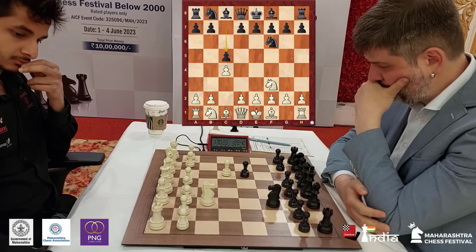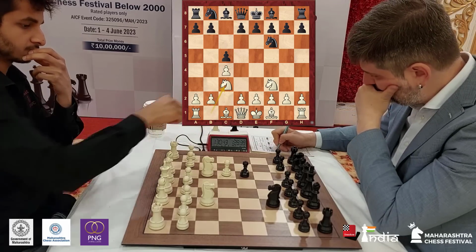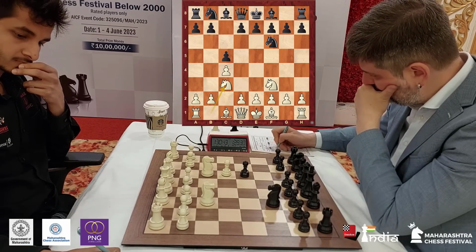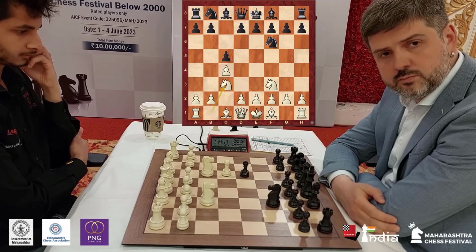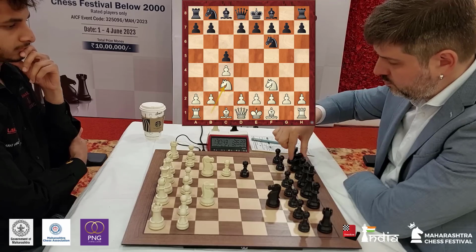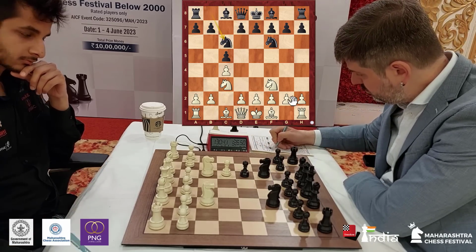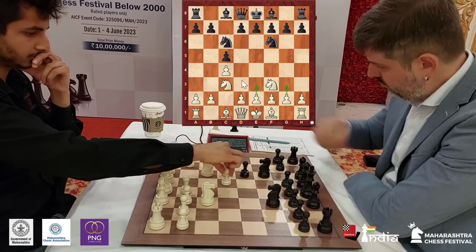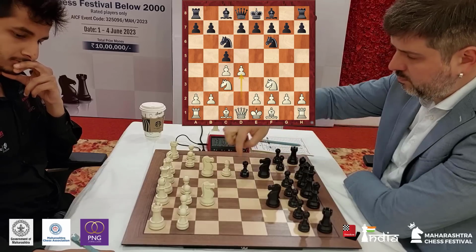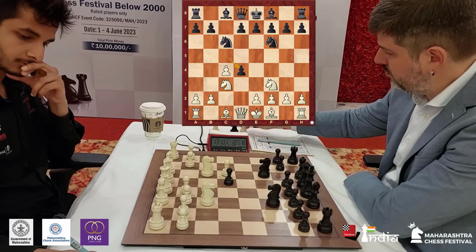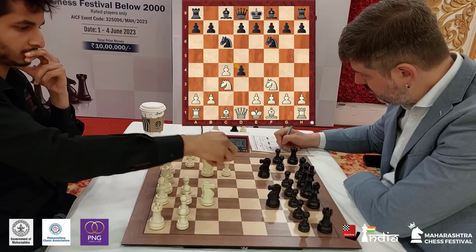Now, Vidit can directly go d4, but he first puts his knight out on c3. And if Svidler also puts his knight on c6, we'll have the 4 knights symmetrical, and he does it. Knight to c6. White now has many ideas. Can go g3, e3 followed by d4, but Vidit goes directly d4 and Peter takes it. c takes d4 and we have knight takes d4.